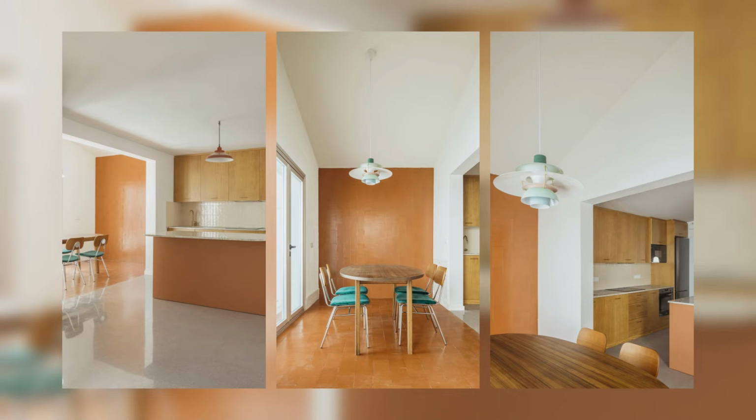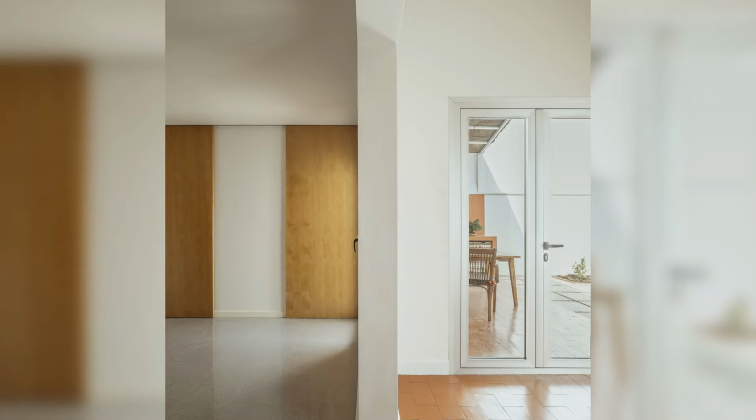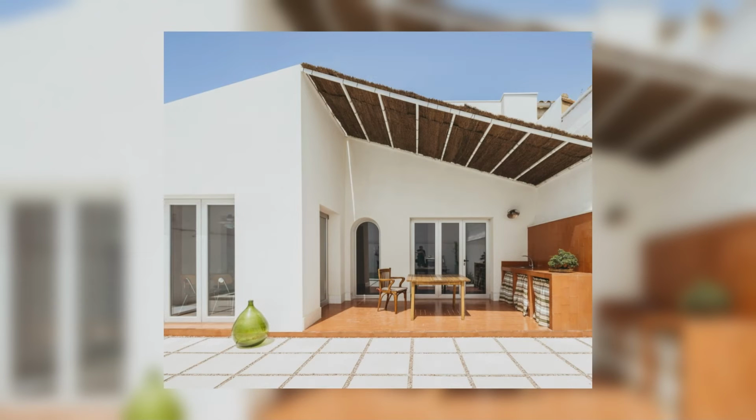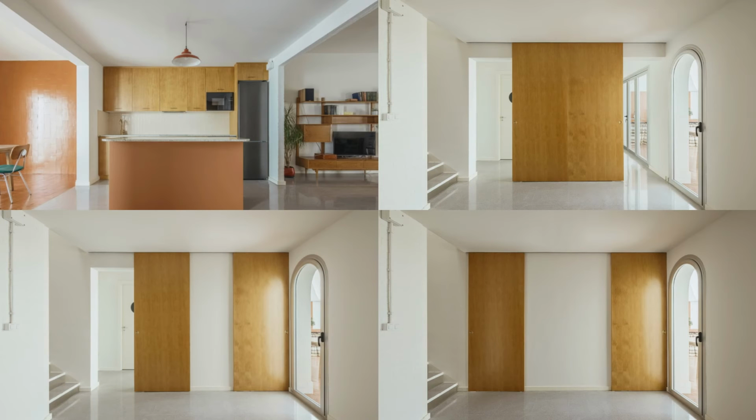The structure is resolved by means of brick masonry load-bearing walls, which allows the spaces to be designed without projections, in a clean way. The main concept of the house is based on a series of filters that cross the house from the street entrance to the backyard.